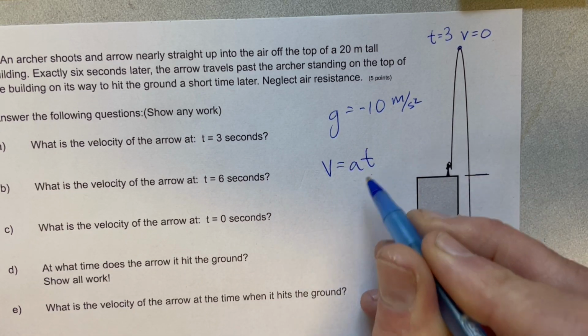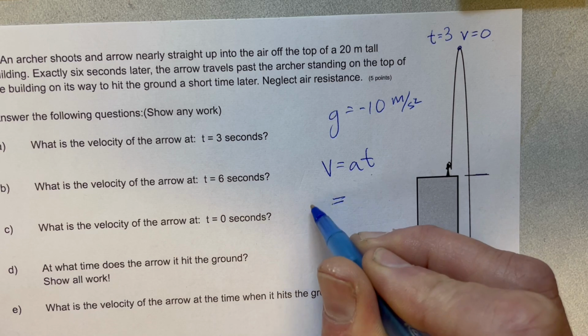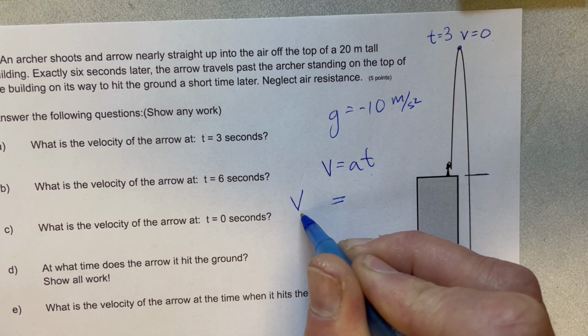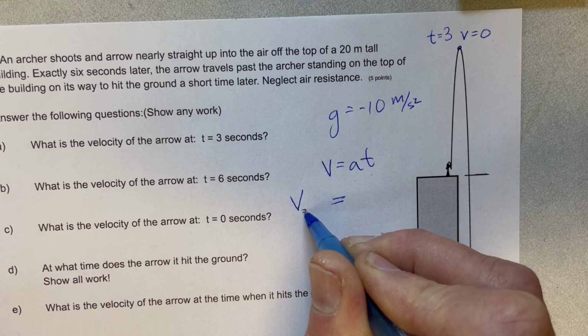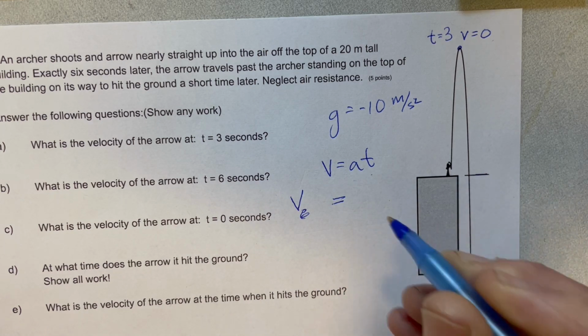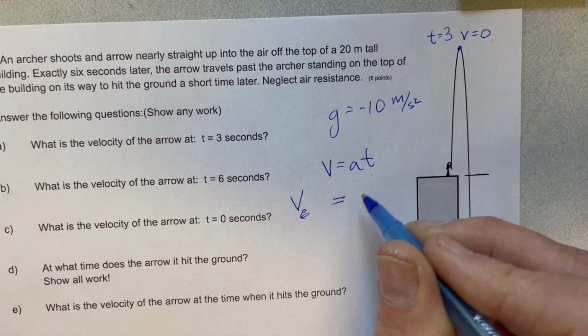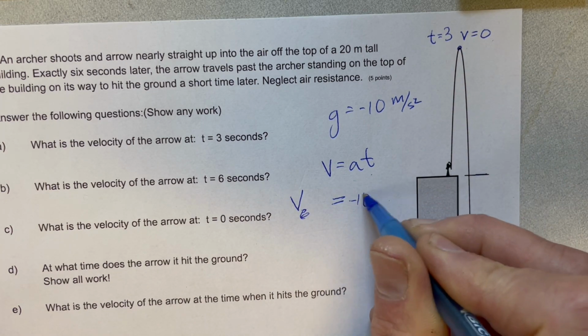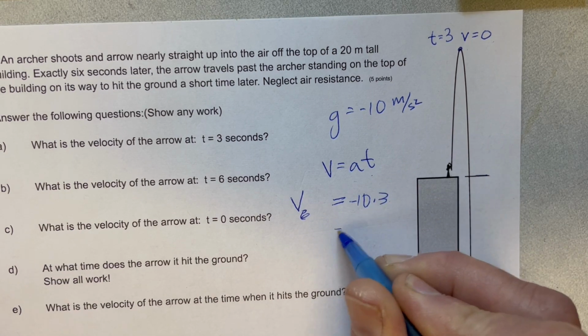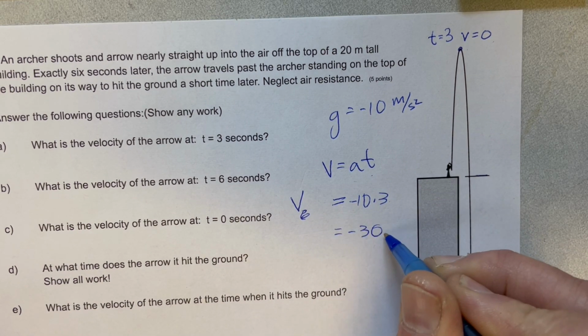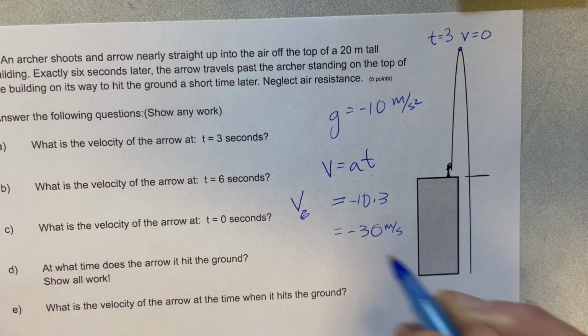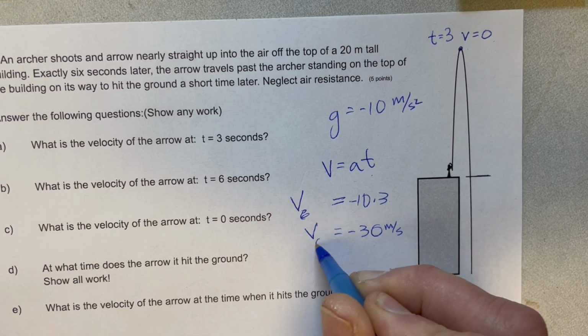So if t is 3, the velocity at 6 seconds on the way down from being stopped at the top will be -10 times 3, which is -30 meters per second. That's the velocity at 6 seconds.